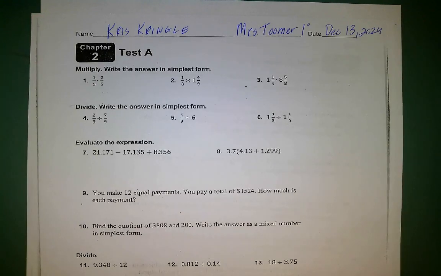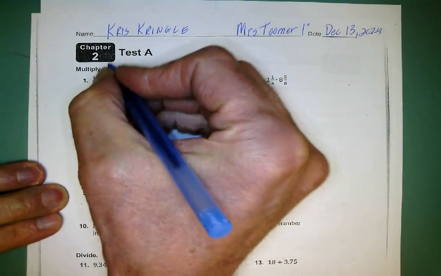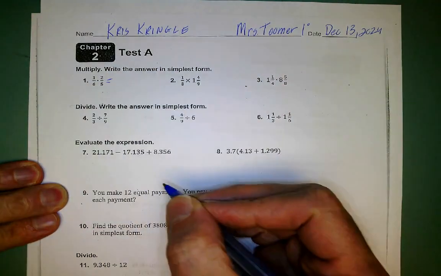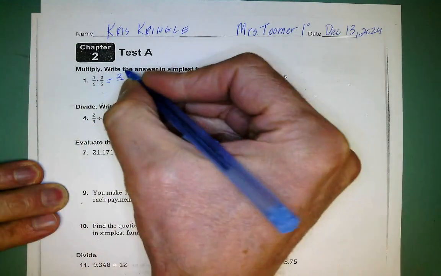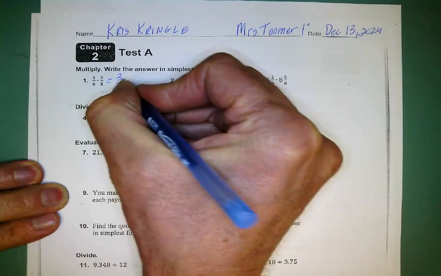Anyway, here we go. Number one, multiplying fractions is what? Multiplying fractions is easy. Why is it easy? You don't have to worry about common denominators. You just take that number and you multiply the top. So in this case, 1 times 2. And the bottom, 6 times 5. And you will simplify if you can.